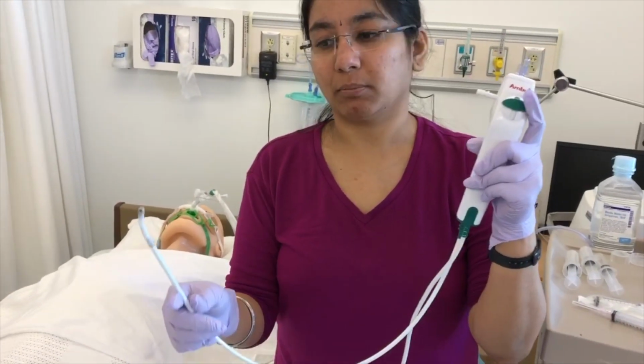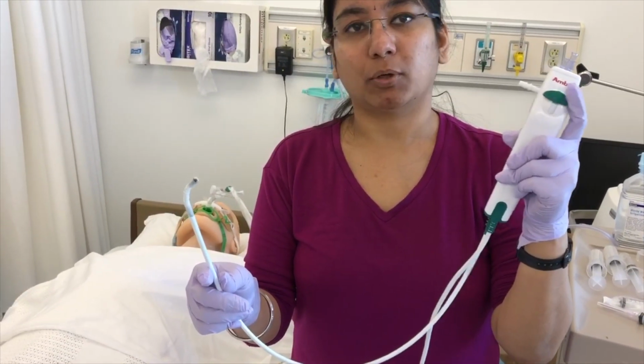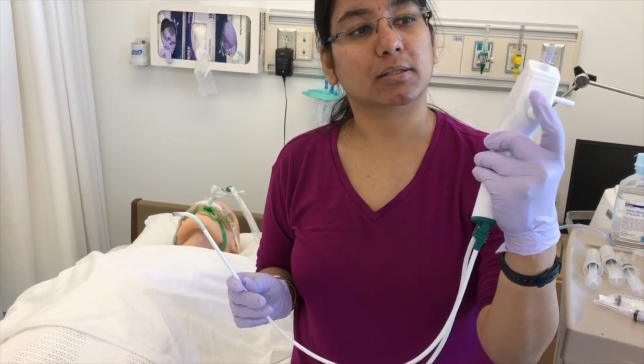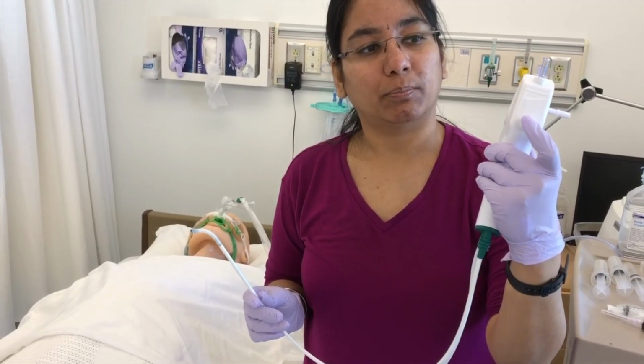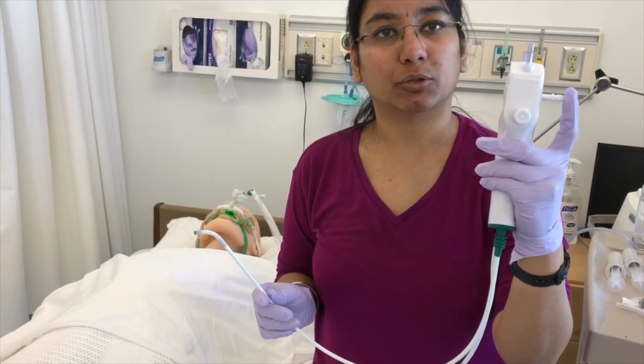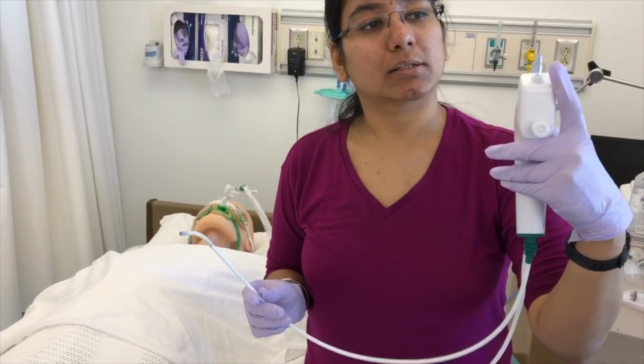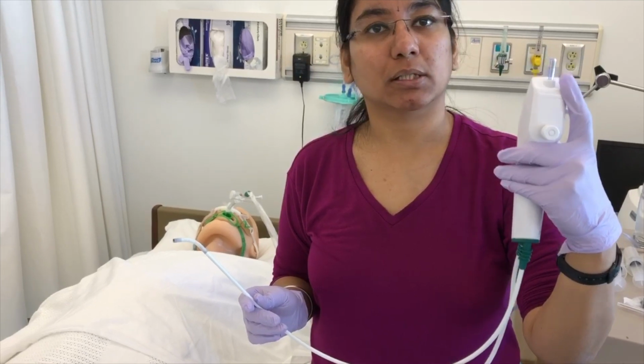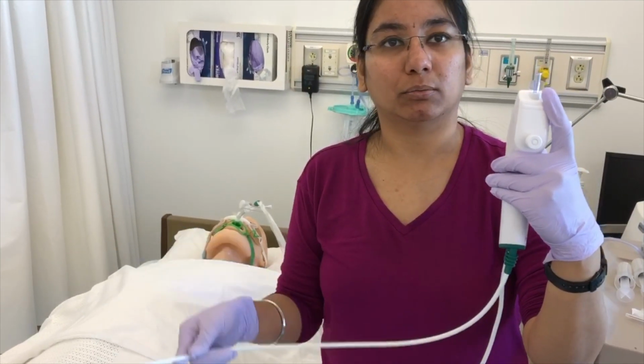So this is the toggle where you can manipulate the bronchoscope, and this is the suction pressure where you can apply the suction pressure while suctioning, and this is the suction port, and this is the insertion port where you can instill saline, drugs or any add-on tools.